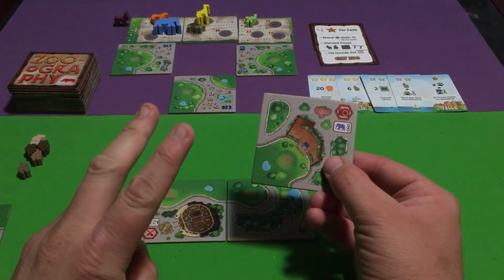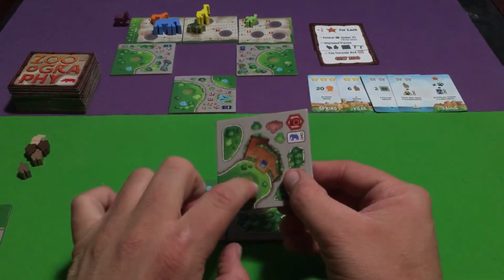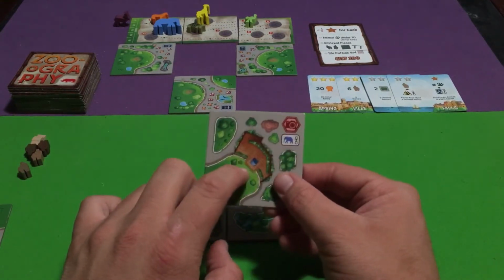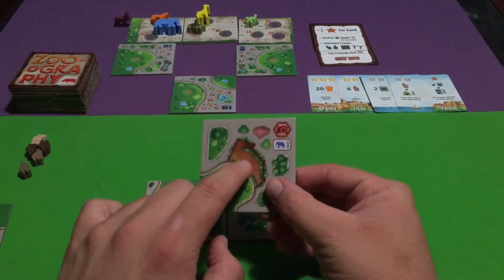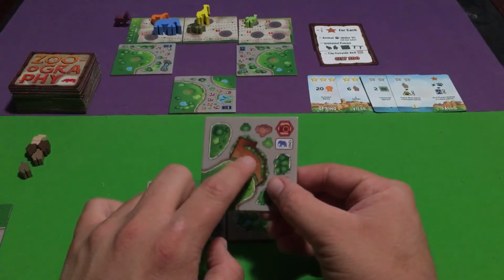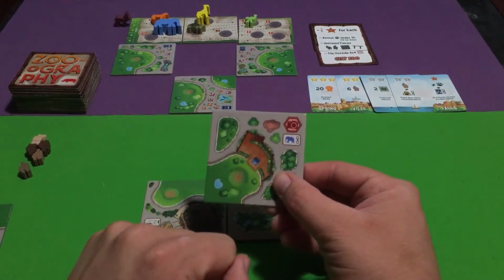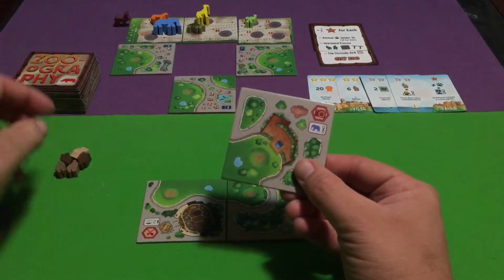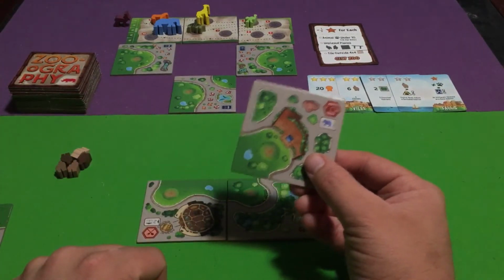So that's one of the other ways that you can place a zoo visitor, if you have something like this, and there's one for the giraffe, for instance. You'll be able to place the zoo visitor there. So that's two ways so far you can place your zoo visitors and put them in your zoo.